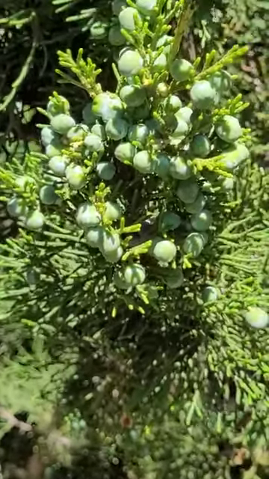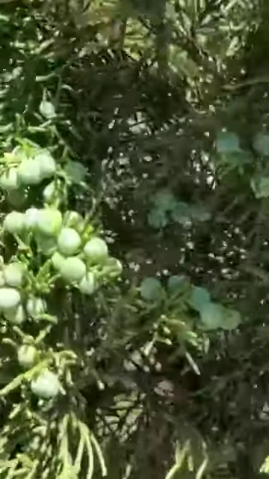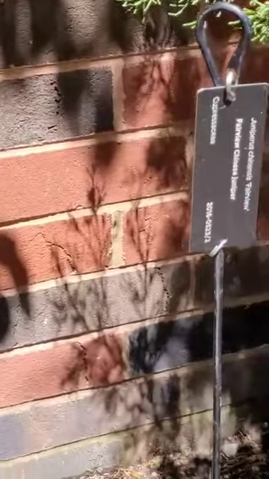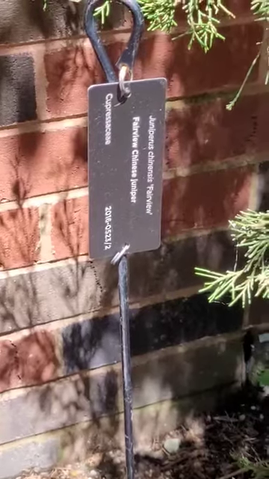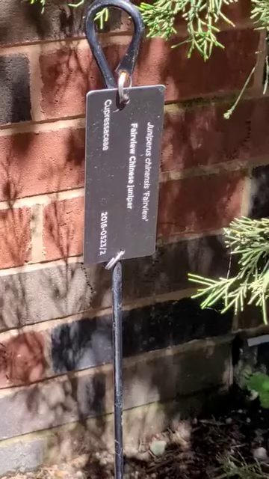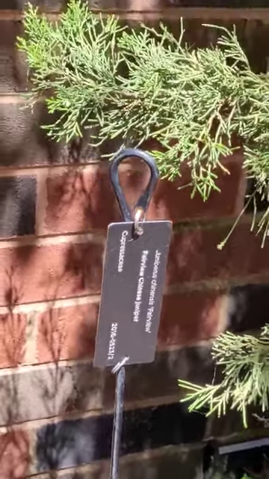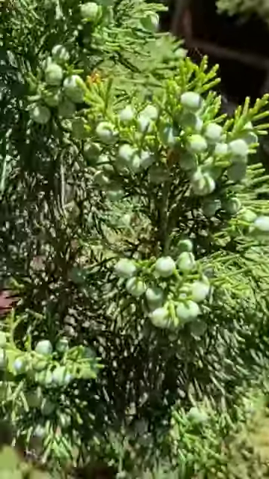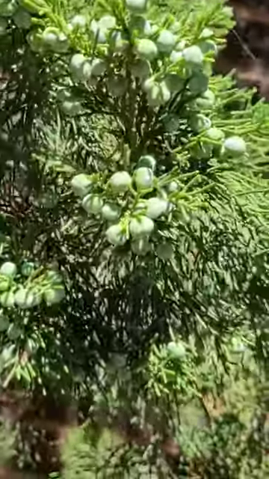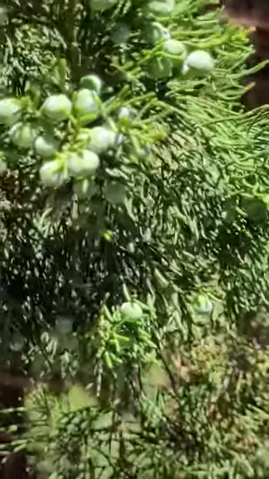And this particular juniper, as per the label which I see here, is Juniperus chinensis Fairview, Chinese juniper from the family Cupressaceae. So you can look at the immature berries on the twigs, and leaves are adpressed.